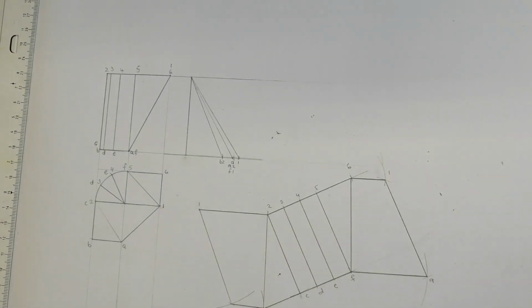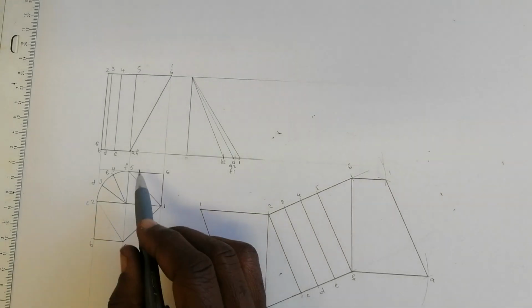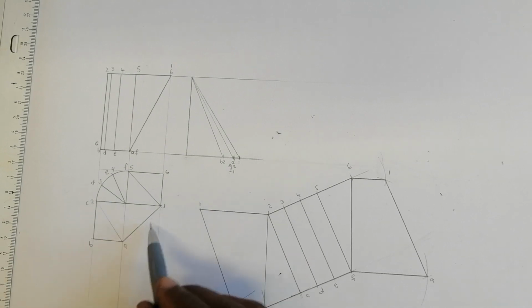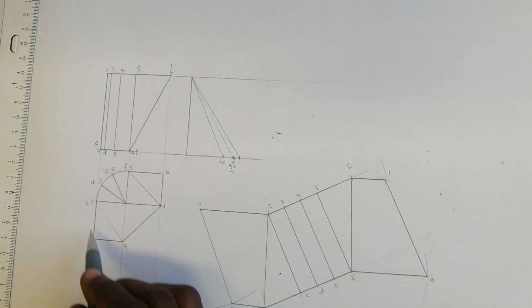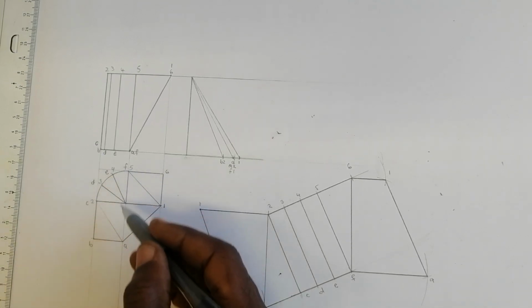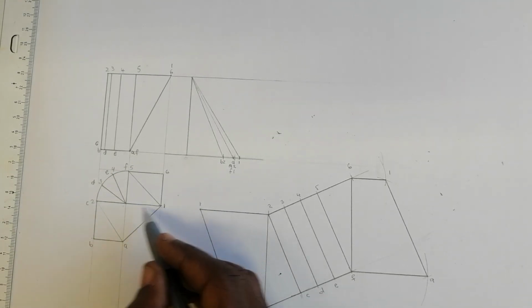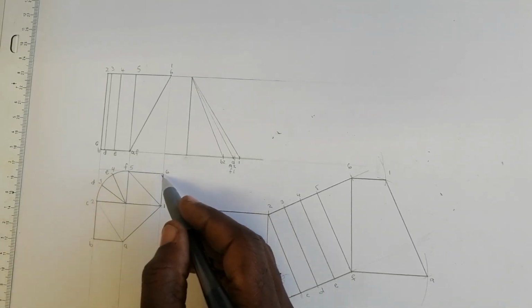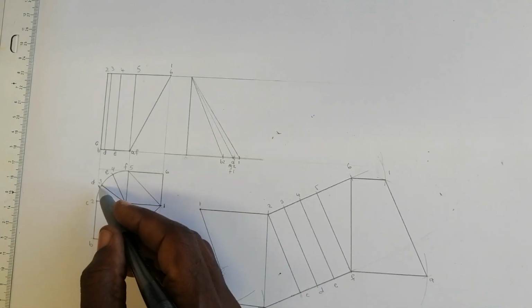So in terms of philosophy, focus mostly on the top view. Focus here to get the horizontal true lengths, like A, B, C, D, E, F, A. All these distances are true length. 1, 2, 3, 4, 5, 6, 1. So 1 to 2 is true length. 2 to 3 is true length.